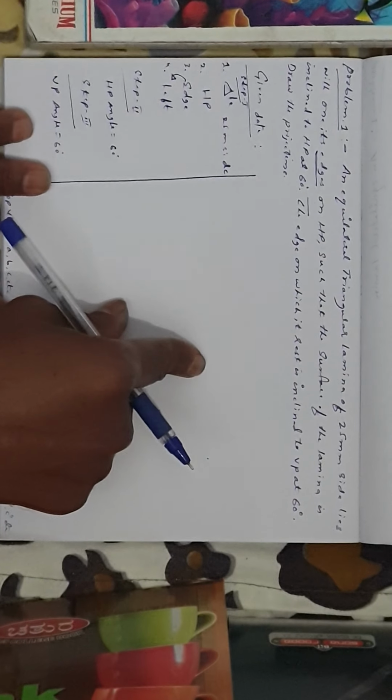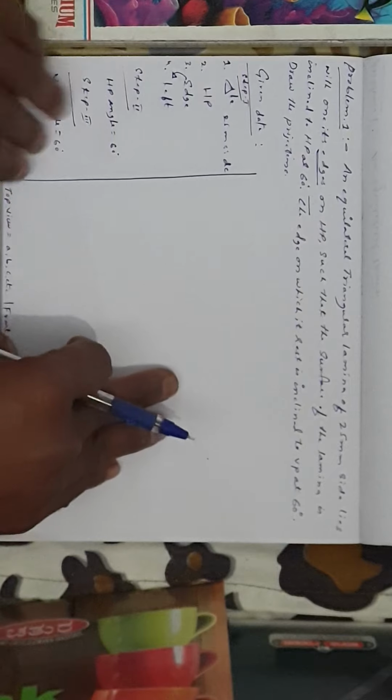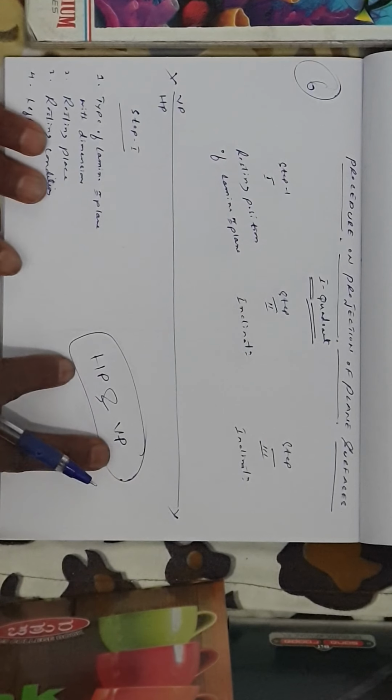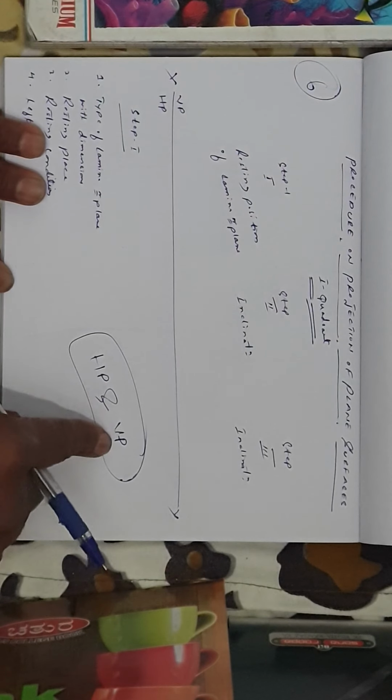This problem is asked n number of times in the main examination. So now you know the procedure. What data do we require? There are 3 steps. What data are required for the first step? What angle is required for the second step, third step and fourth step? So let me explain once again about the second step and third step. Two angles will be given, one as an HP angle and the second as a VP angle.